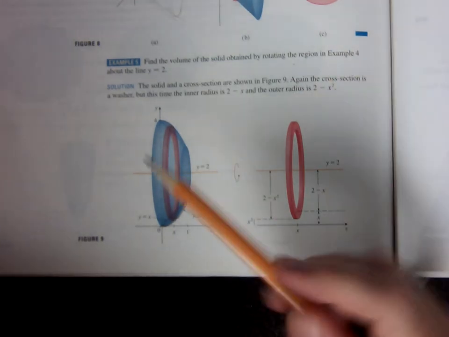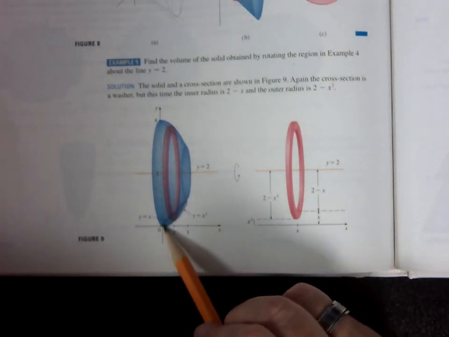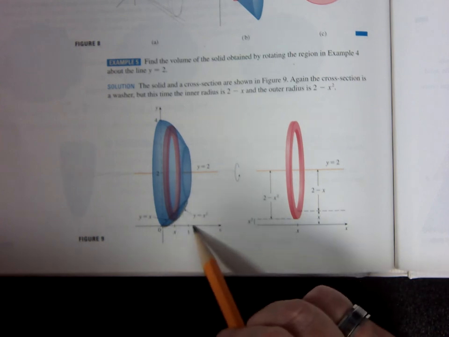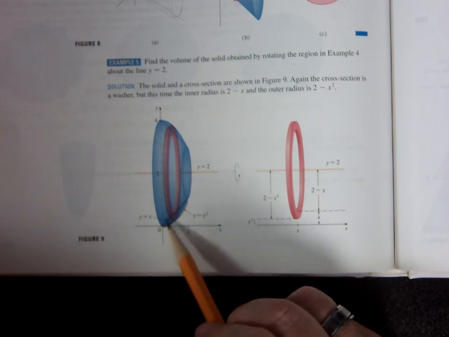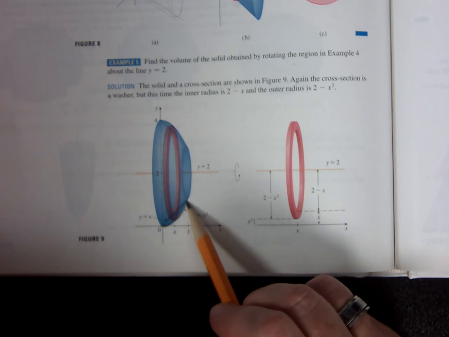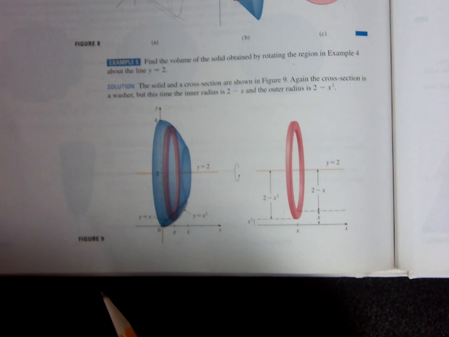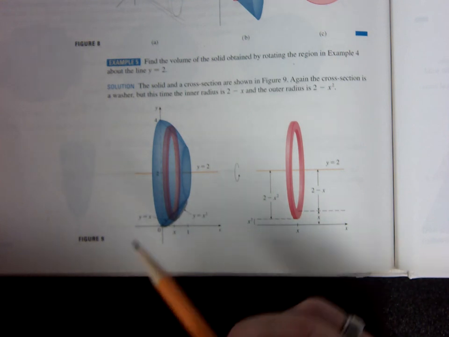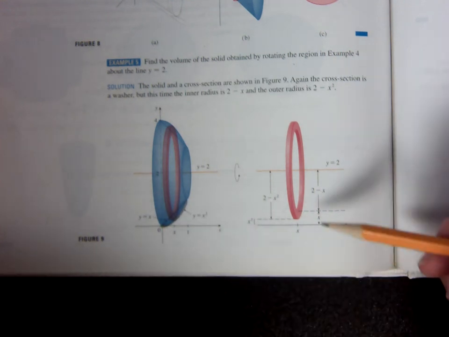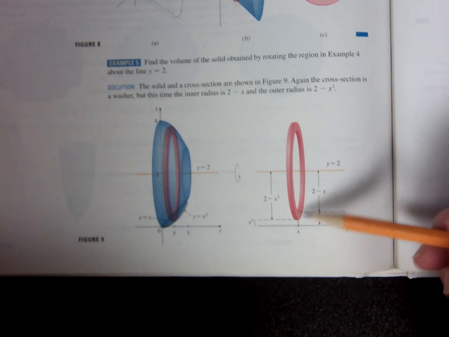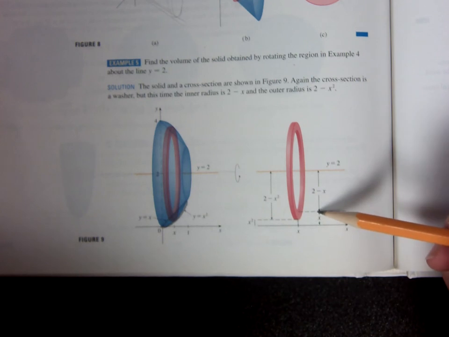My y equals x squared is not on the x-axis. It's up here. It continues to move depending on where we're going to slice the washer. So there'll be a little bit of a distance between here and here. This is going to be my x squared value because that's where my parabola is. And from here to here is going to be my line.